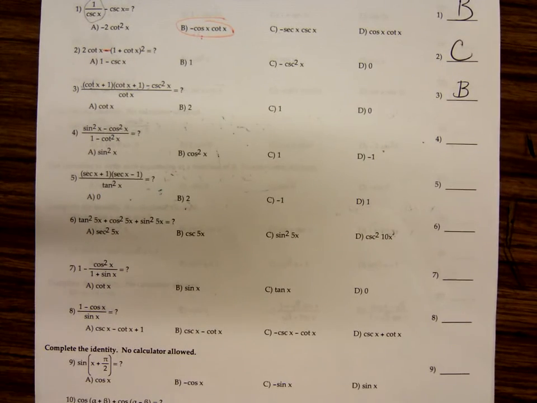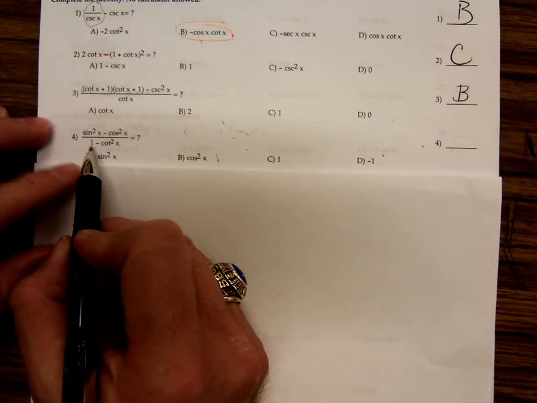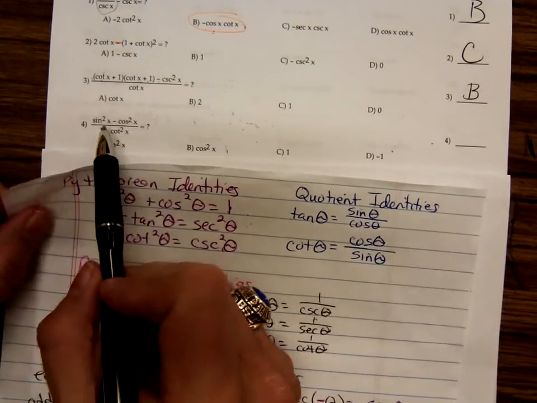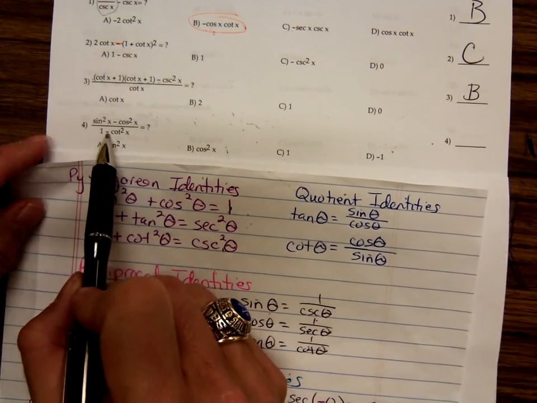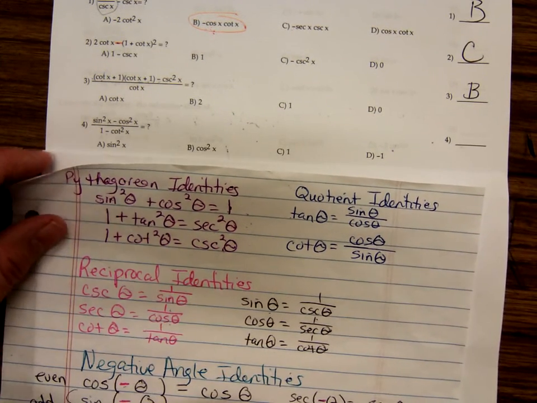So we're up to number 4. Sine squared x over 1 minus cotangent squared x. Yesterday a student asked me, could we use a Pythagorean identity on this? Well, that's sine squared x minus, not a plus, and the same thing right here, there's 1 minus cotangent squared x, not a plus cotangent squared x.